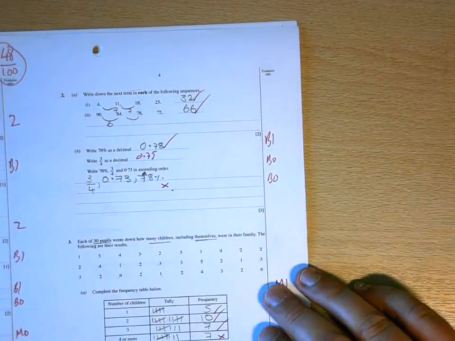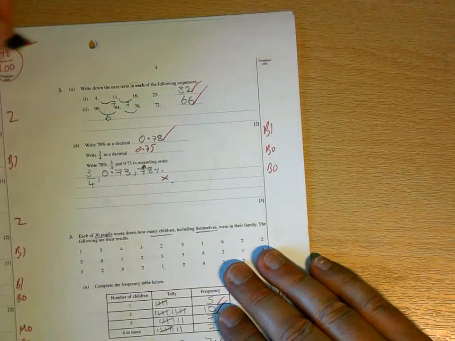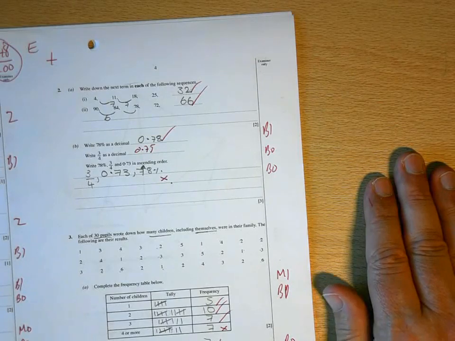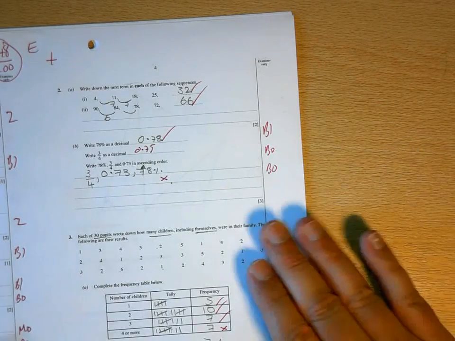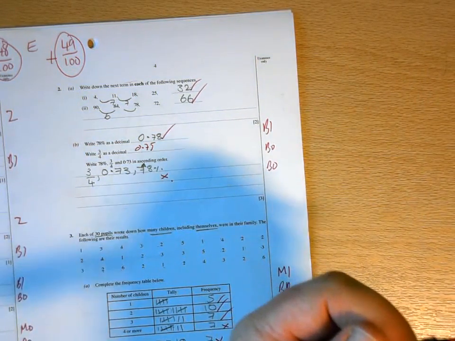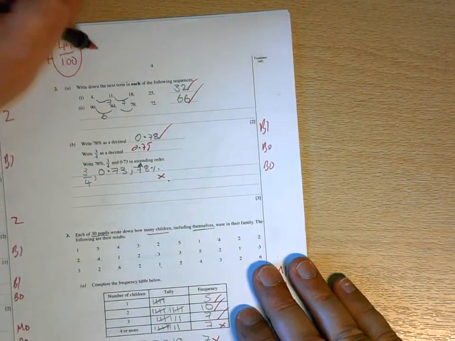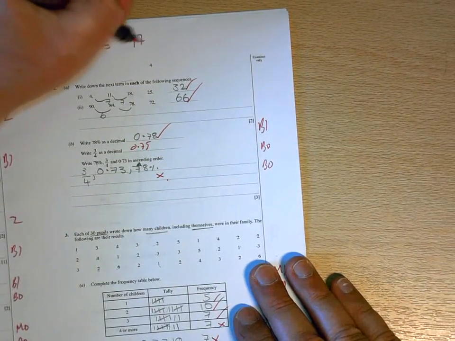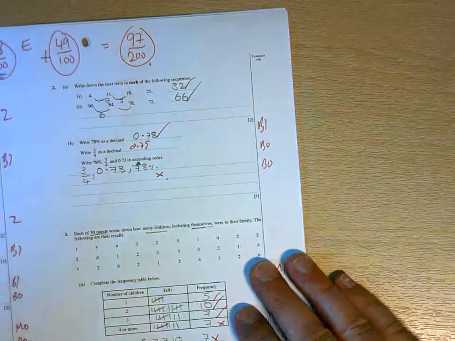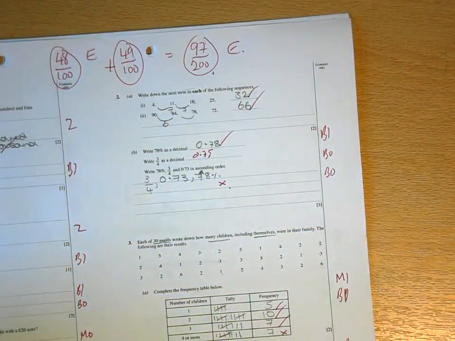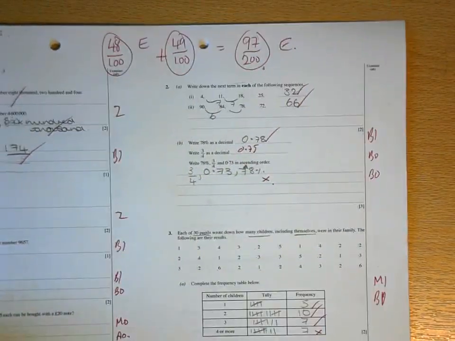So you've got 48 for that. 48 is an E. Okay, but if I include in the paper 2 you did, where you got 49, then the total for that exam is going to be 97 out of 200, which would actually be a grade E. Okay, so over the 2 papers that you've done now for that exam period, it would be a grade E.